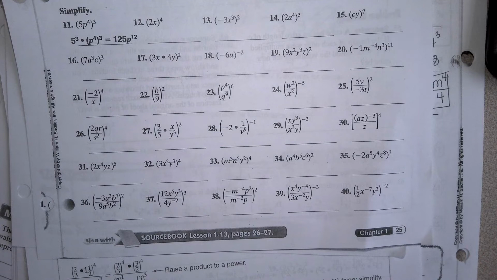Keep it if you want. Use it if you want. Thank you.